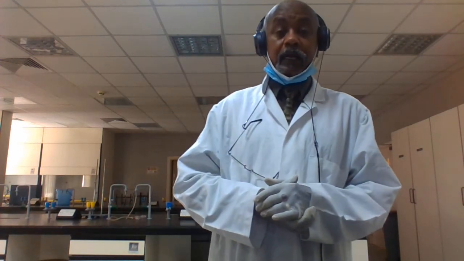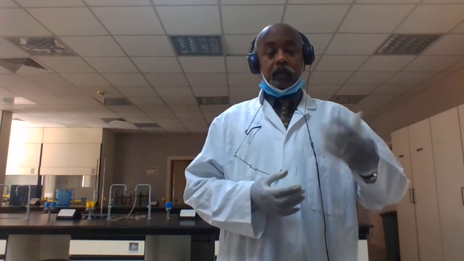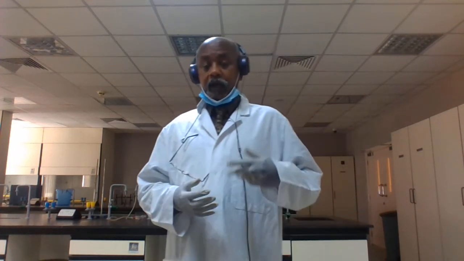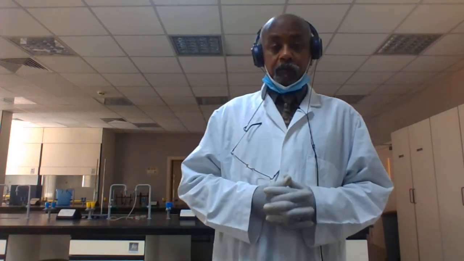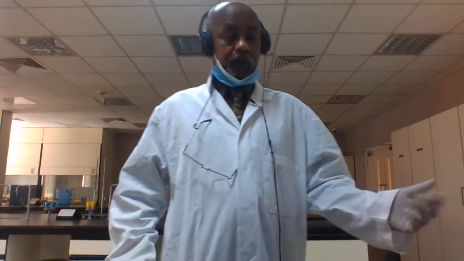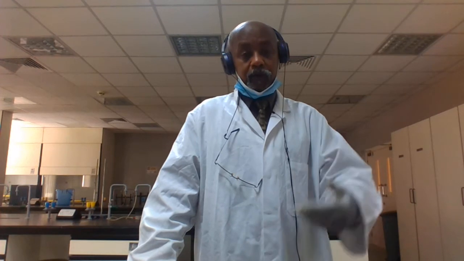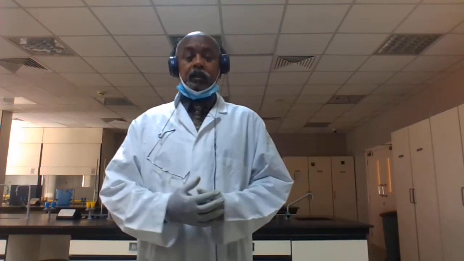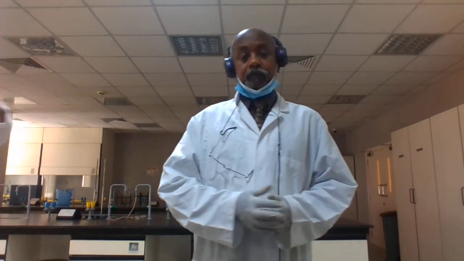For organic qualitative analysis, we will use indicators and reagents. A reagent is added to the sample to identify the type of organic compound present in the sample. This is a long procedure, and we have to go through it to identify the type of organic compound in the sample.